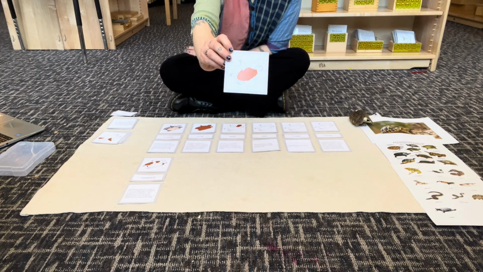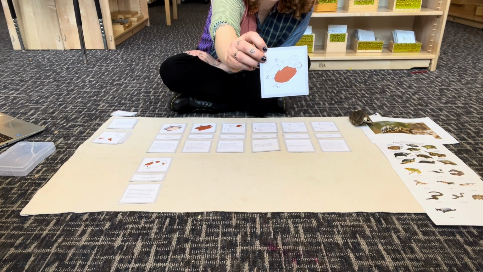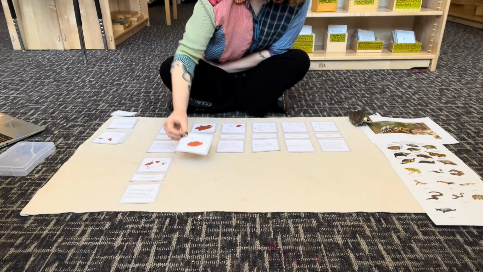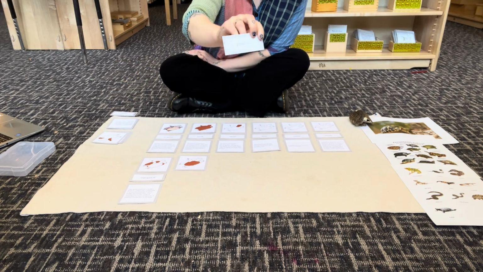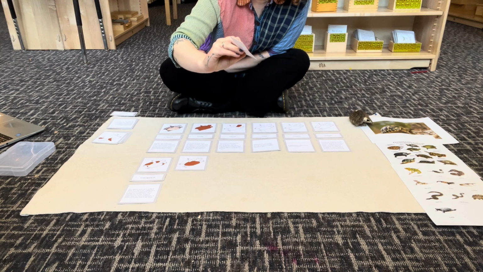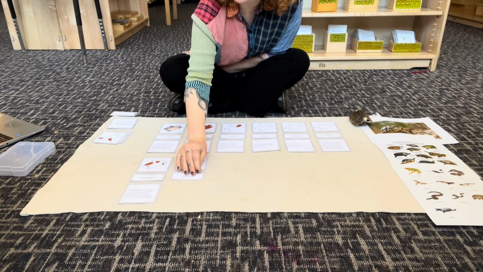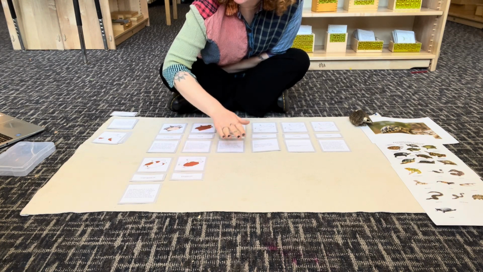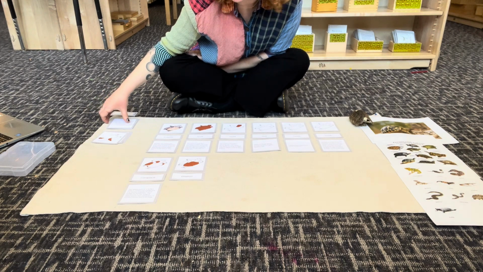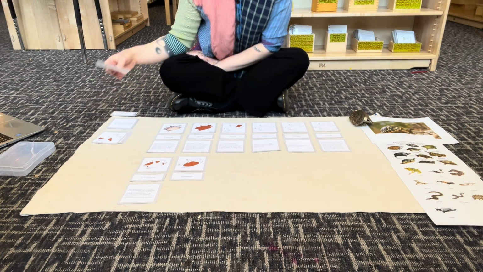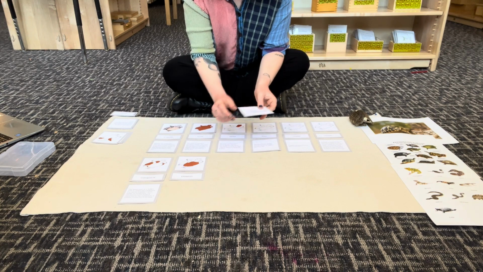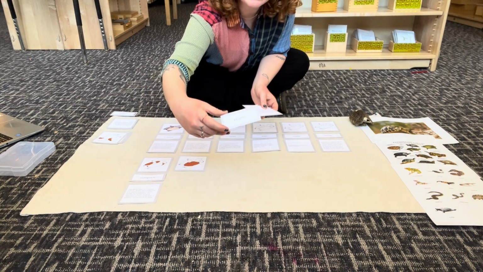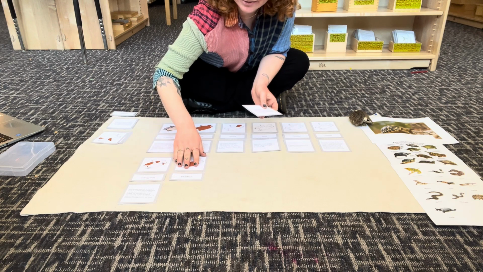The next part of our turtle is this bottom part. That is the plastron. I keep mixing it up. We're gonna stick with that. Plastron.